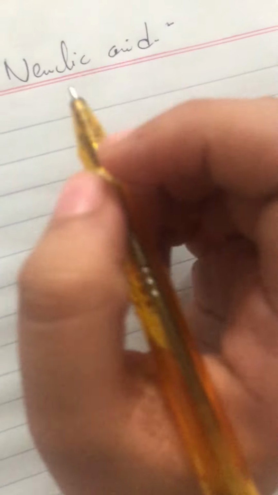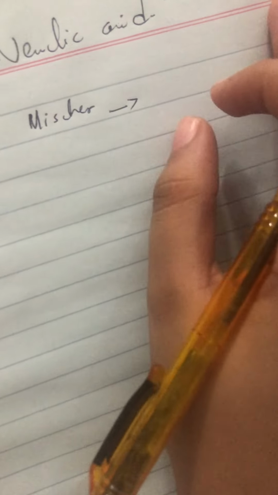Topic is nucleic acid. Before that, we have discussed the three other biomolecules: lipids, protein, and fatty acid, and number 4 is nucleic acid. Basically, there was a scientist called Mr. Miescher. He isolated the pus of the cells, and then he found one substance that was totally different from the other biomolecules.